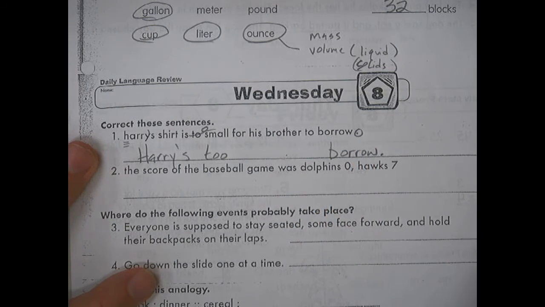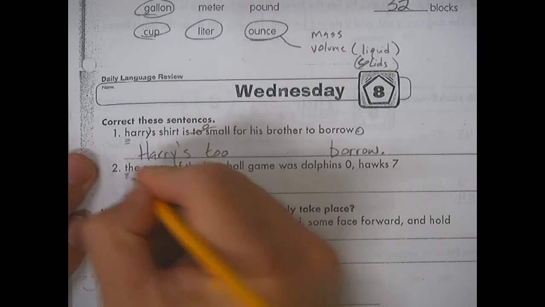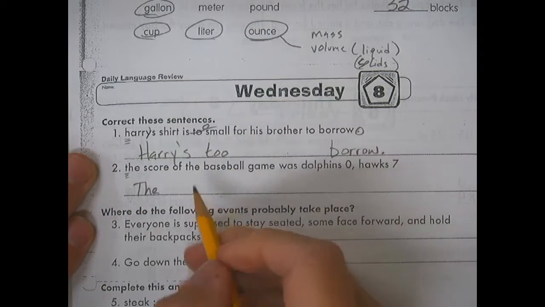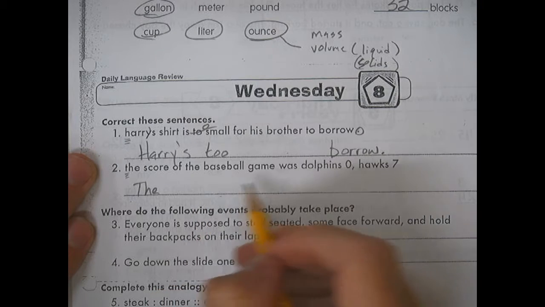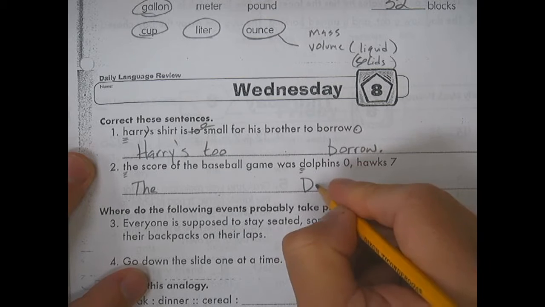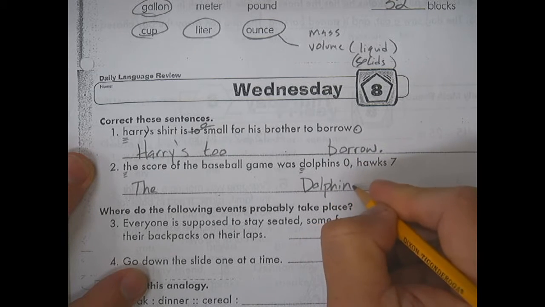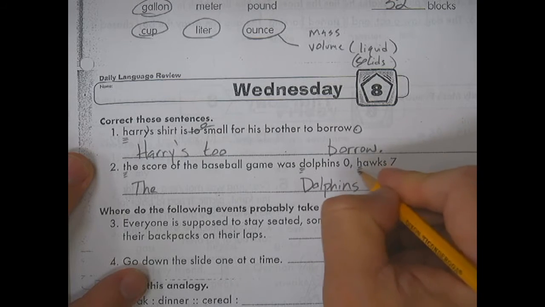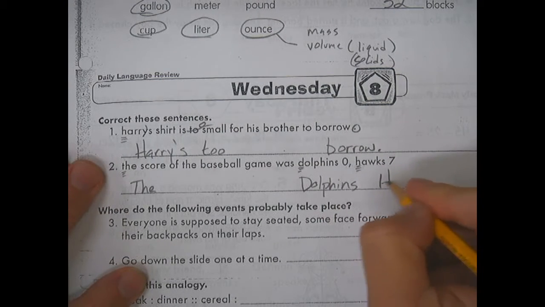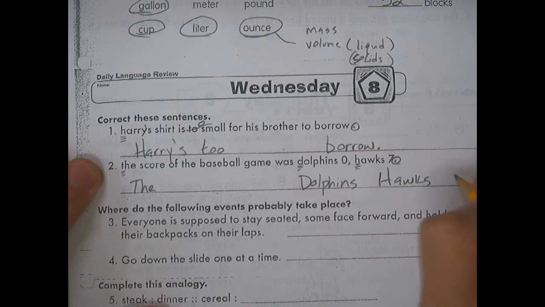All right. The score of the baseball game was Dolphins 0, Hawks 7. I'll capitalize the first letter in a sentence. Score of the baseball game was, and because this is a mascot to a specific team, that needs to be capitalized. Hawks needs to be capitalized. And then we have a period at the end.